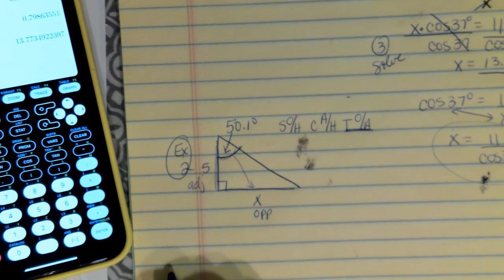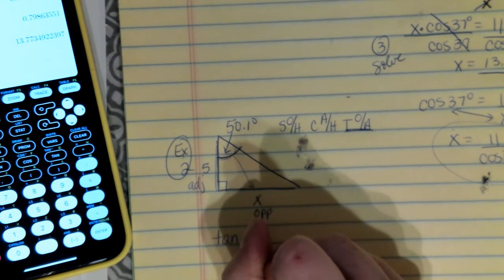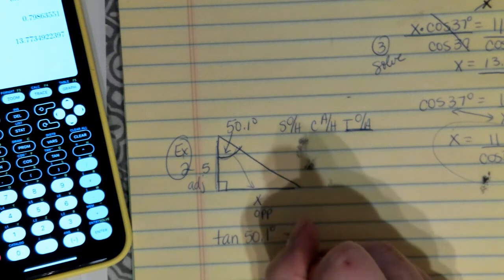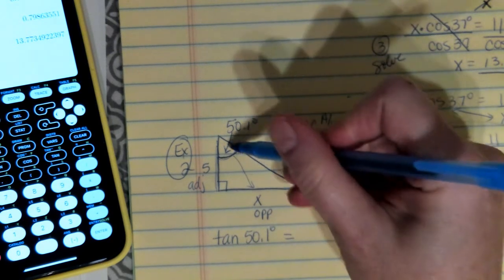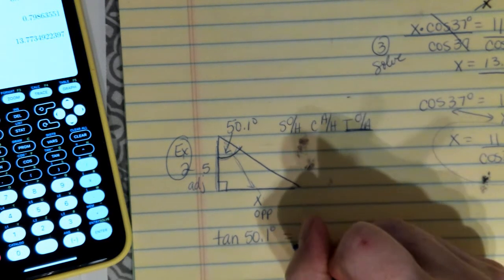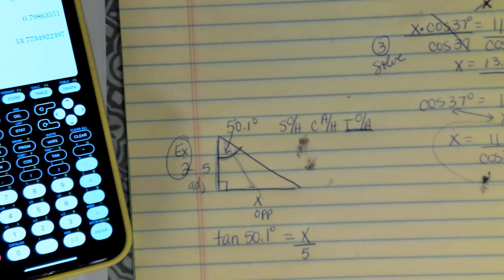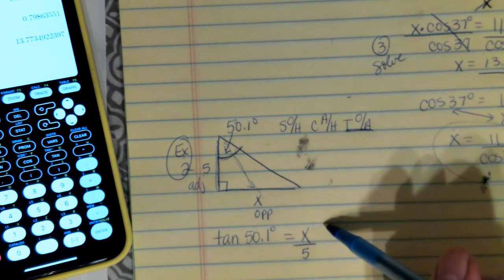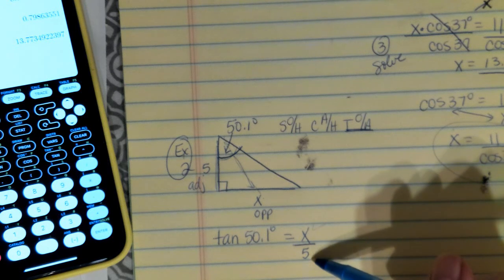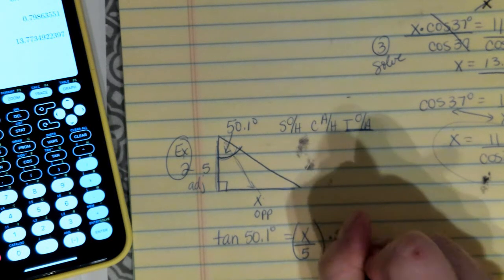Okay, so let's write out our equation. We know we want tangent. So the tangent of 50.1 degrees is equal to opposite. So the opposite, we don't know, it's an x. That's what we're looking for, over adjacent, which is 5. Now, take a moment and look at what we have here. We are solving for x. X is being divided by 5. So just think basic. How do you undo division? You multiply. So we would multiply both sides here by 5.